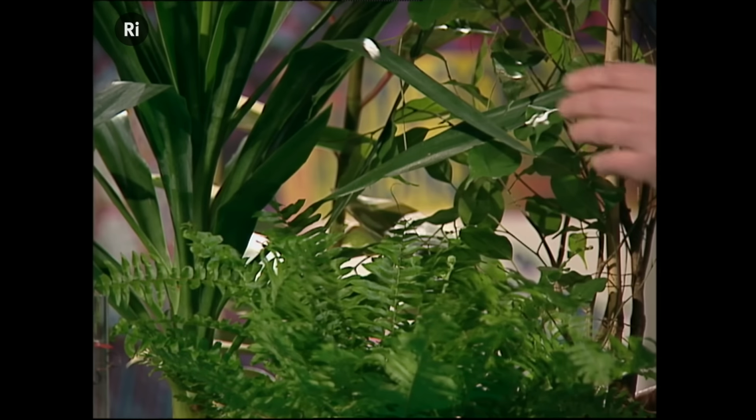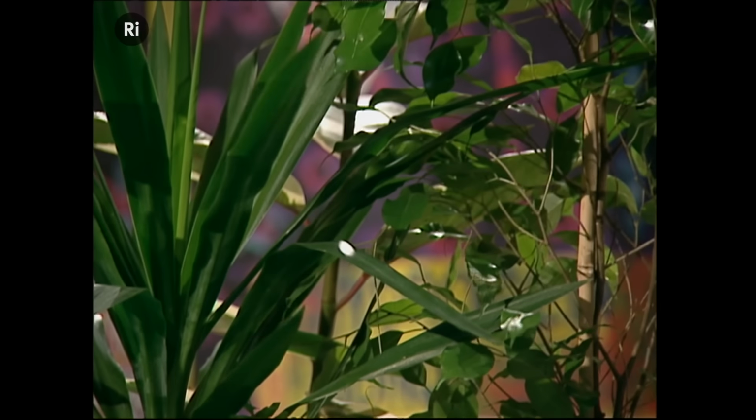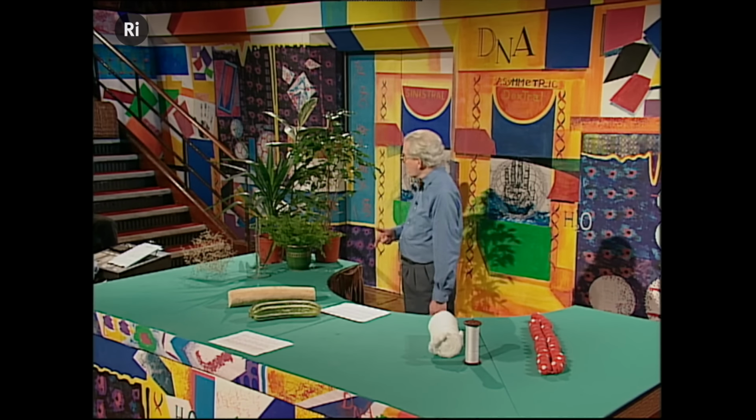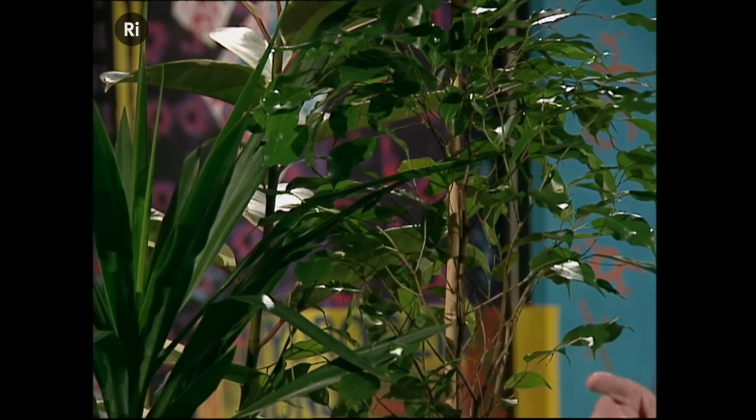But anyway, there are lots and lots of plants around the place, and they're being held up. That's not just an accident, that's scaffolding. That is carbohydrate scaffolding. But you can't always see, of course, the cellulose skeleton.